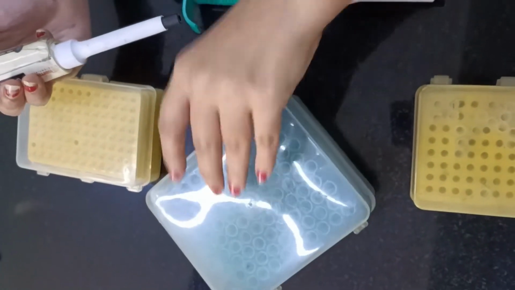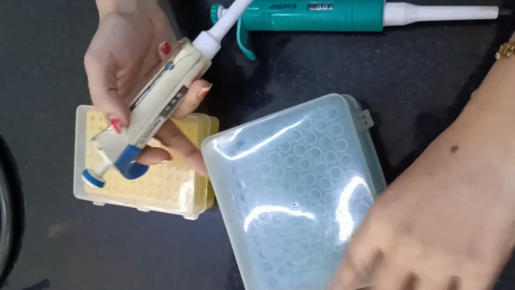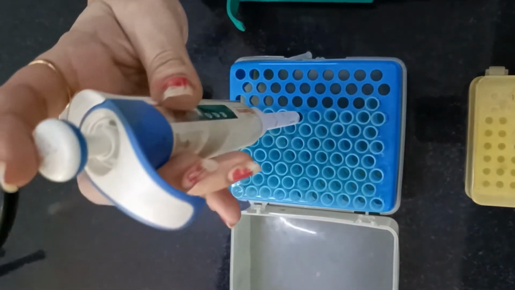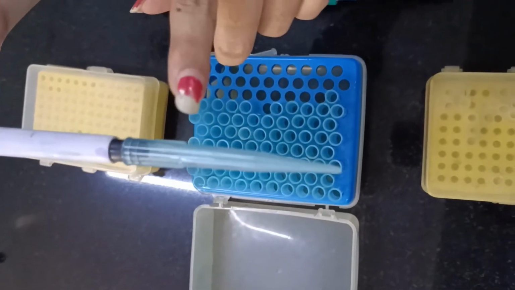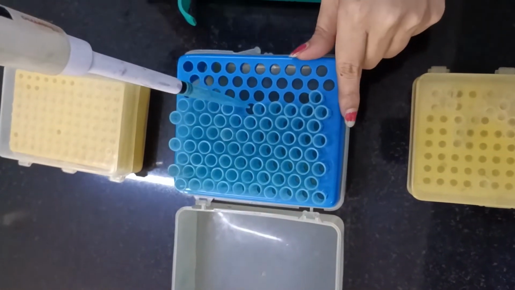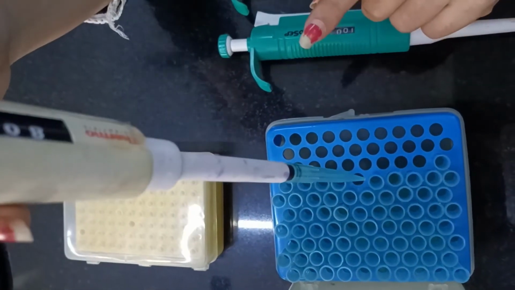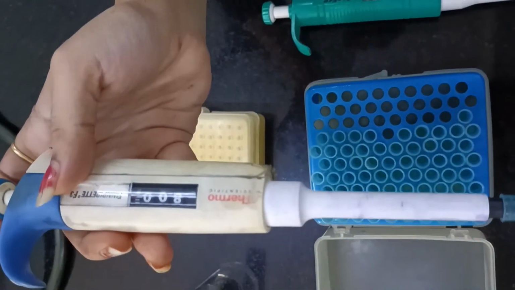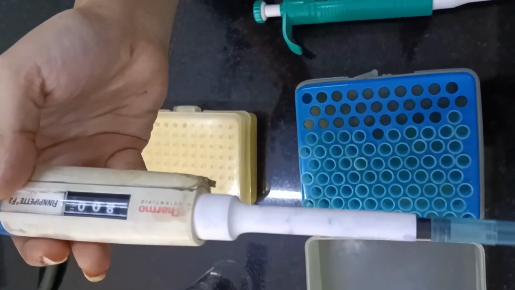Firstly, I will place the micro tip onto the micropipette. This is the holder where micro tips are kept in place. So I am going to place a micro tip onto this micropipette. Now as I have set it at 800 microliter, it is going to pick up the volume that is 800 microliter only, not above it, not below it.